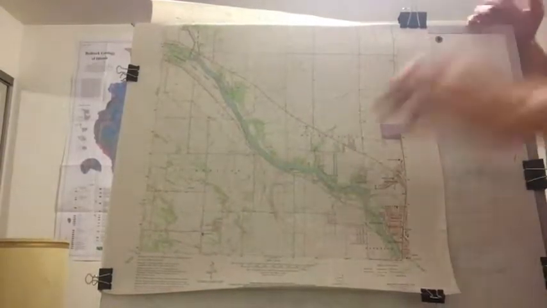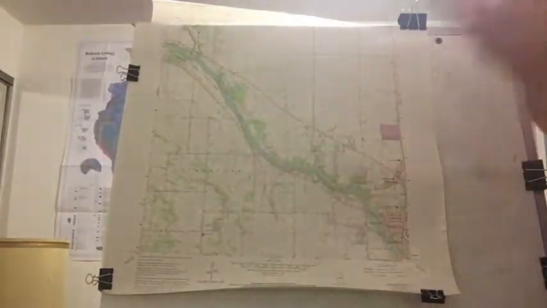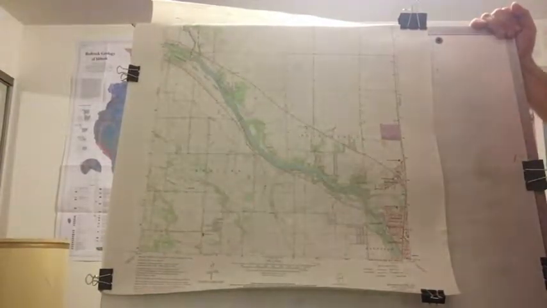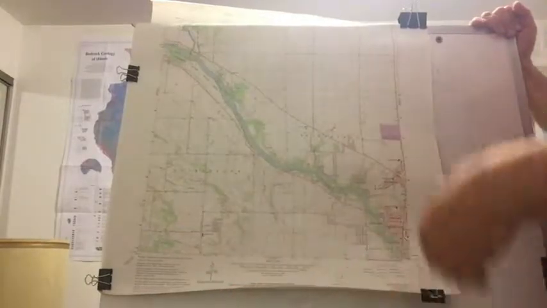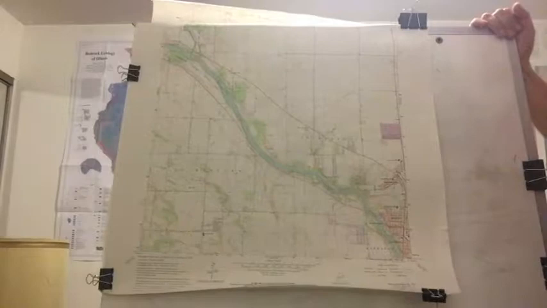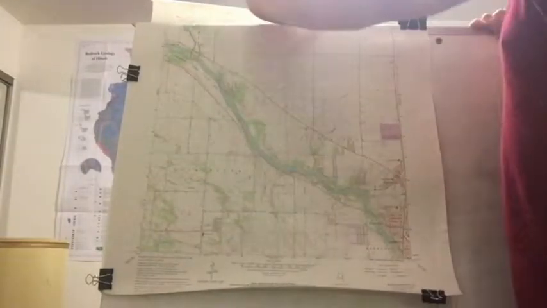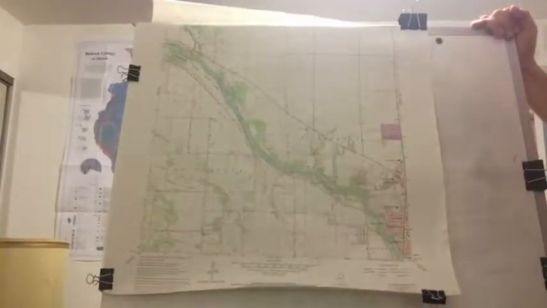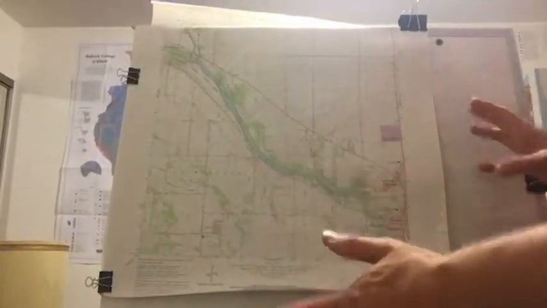So, oh yeah, and townships. I said township and range, but when people think of townships, usually they think of the township they live in, and those are also on here. Is Limestone Township, Bourbonnais Township, Rockville's up here, folded part. So I think that covers topo maps.